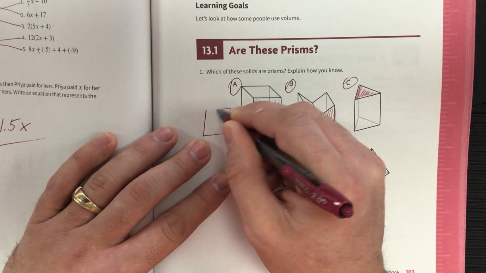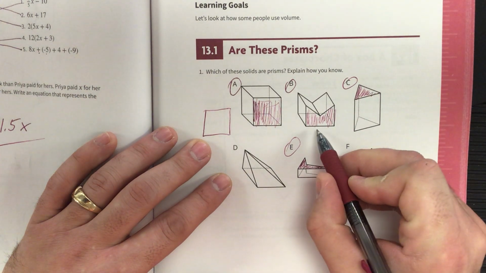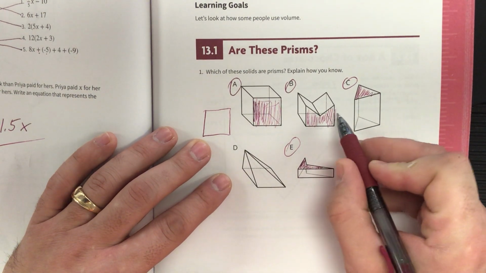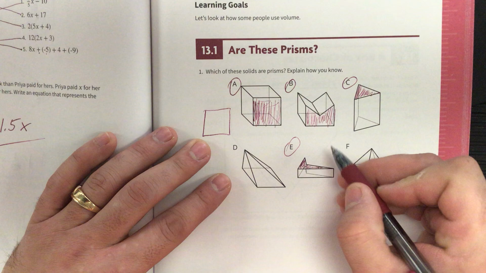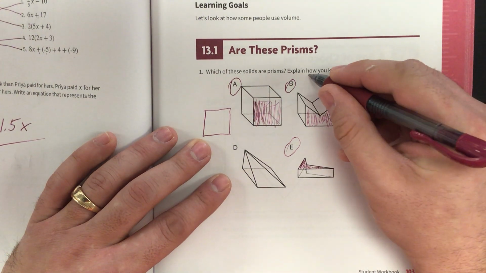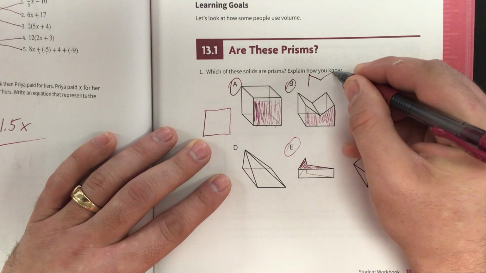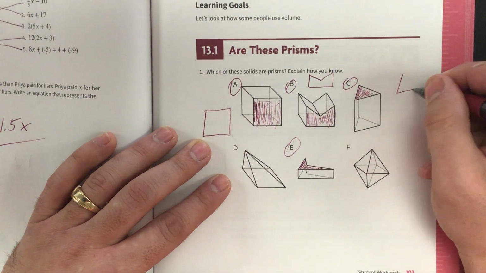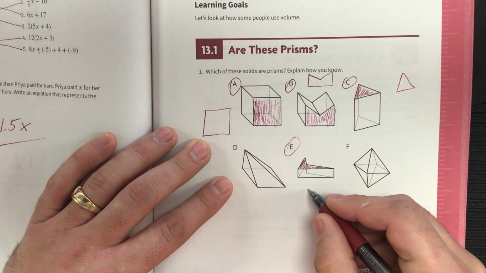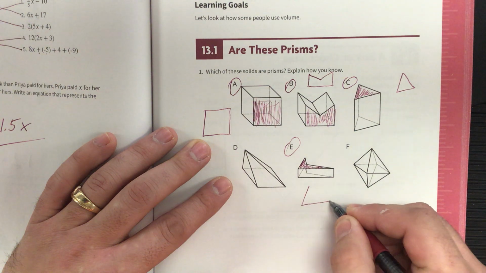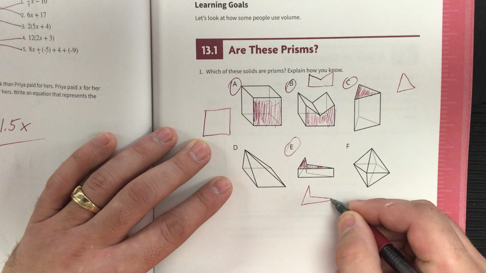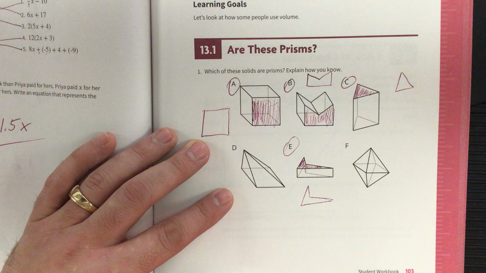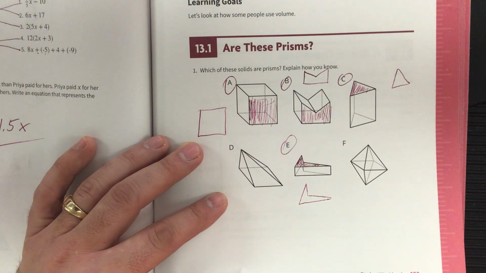So this one would be a square. This one would be this shape. Guess that's technically a pentagon, just not a regular pentagon. C would be a triangle. And E would be some sort of an arrow-looking figure.